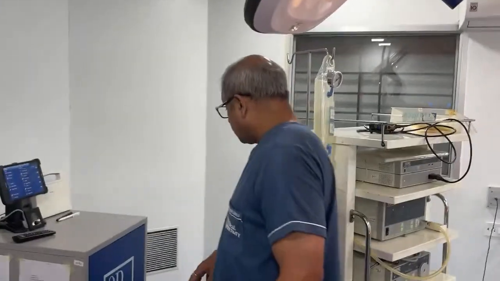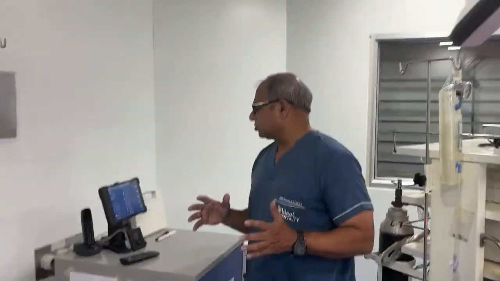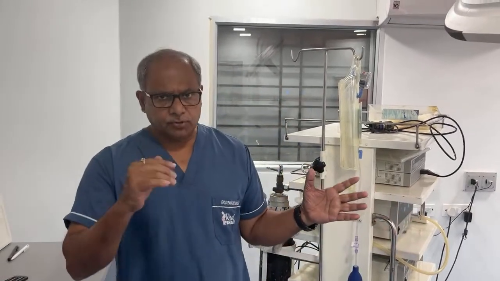So this is basically an advanced endoscopy system. We do laparoscopic surgery in this lab, and we do hysteroscopic surgery in this operation room, and if the patient wants to see what is happening inside the operation room, we can show them live while talking to them, in 4 zones.